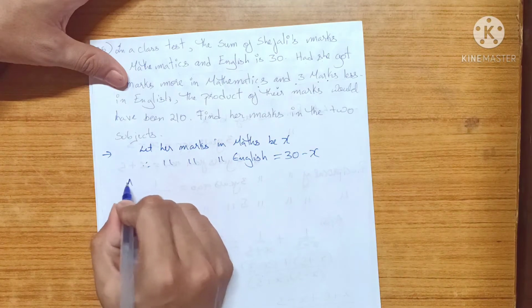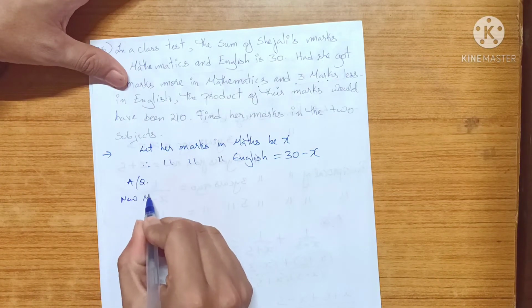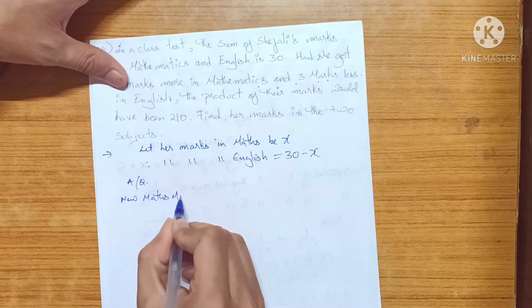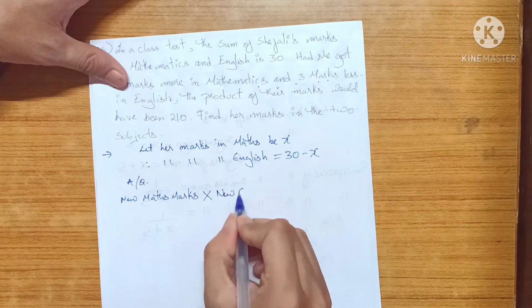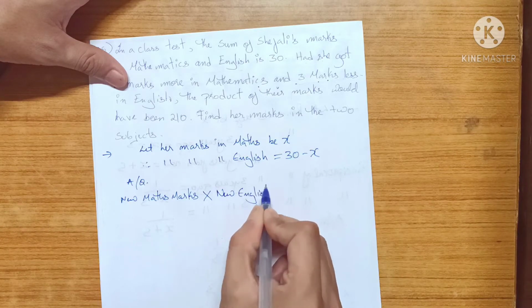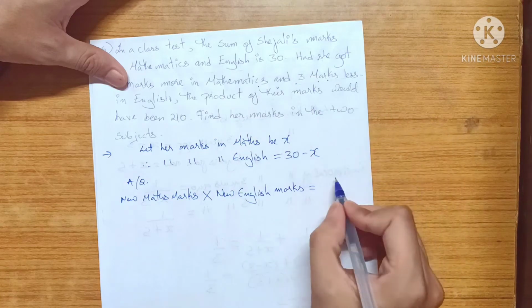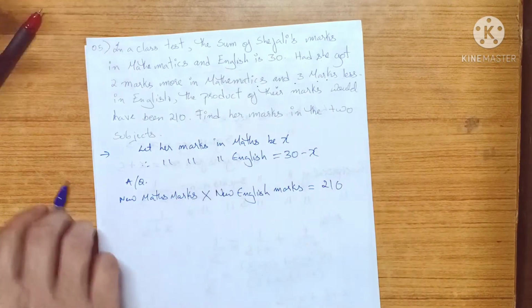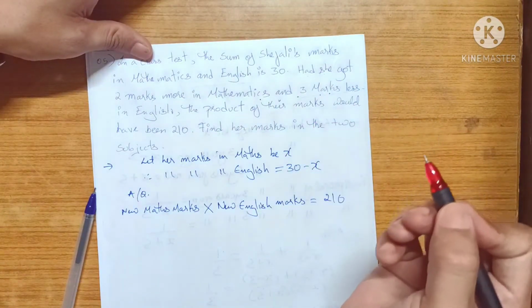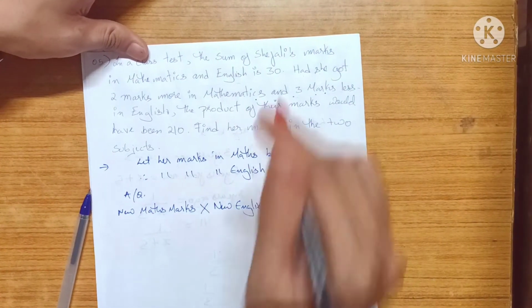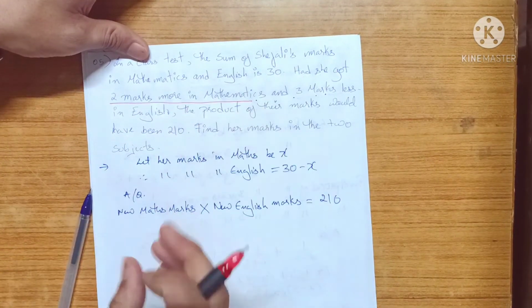So according to the question, new maths marks into new English marks is equal to 210.